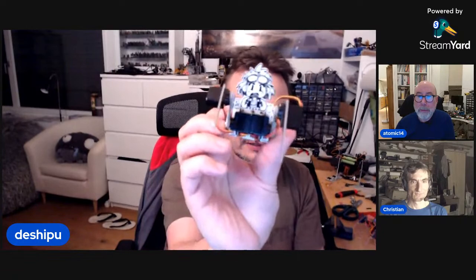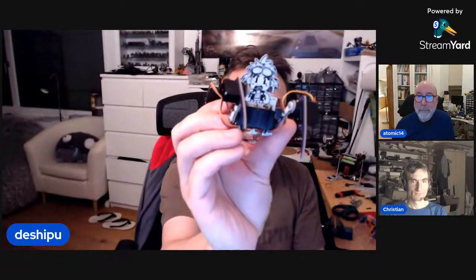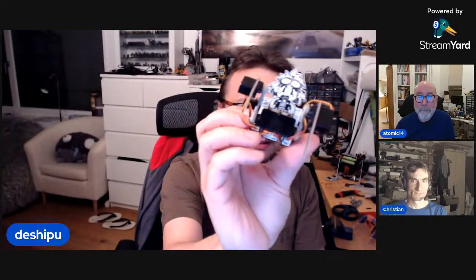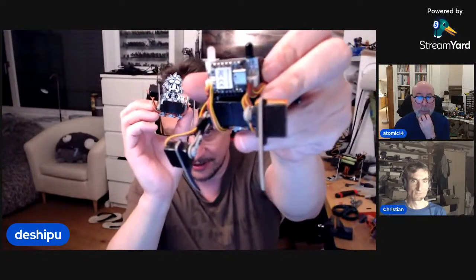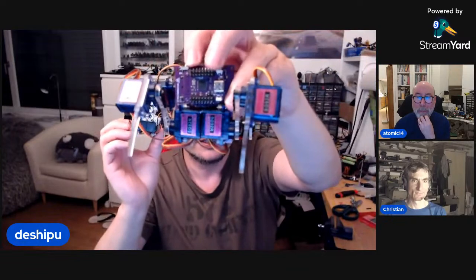So I decided to go in that direction, and I wanted to make another one that looks a bit nicer. This one uses the Seeed Studio XIAO microcontroller, because it was basically a smaller version of the bigger S2 Mini one.